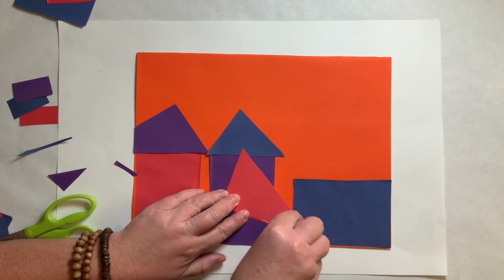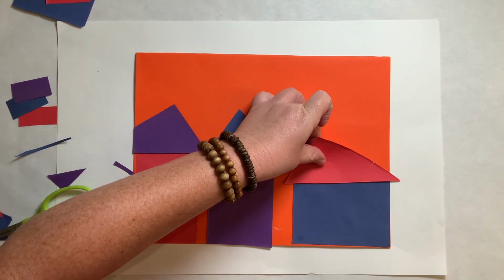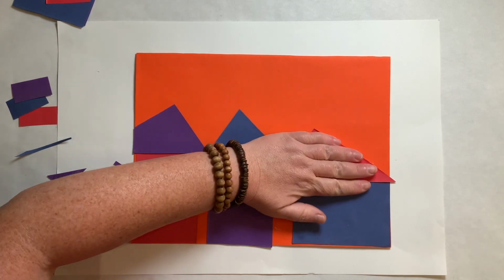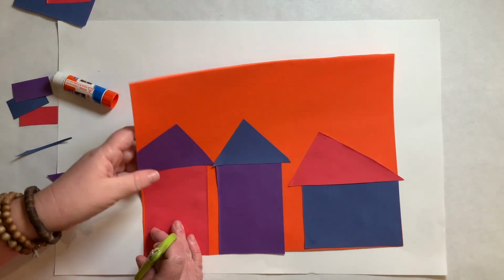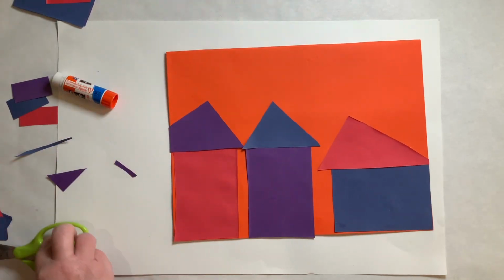Yeah, the glue stick doesn't take long. I like using glue sticks because you could smear it all over the sides. And if any paper is sticking out, you can always trim it like this. See? All right.